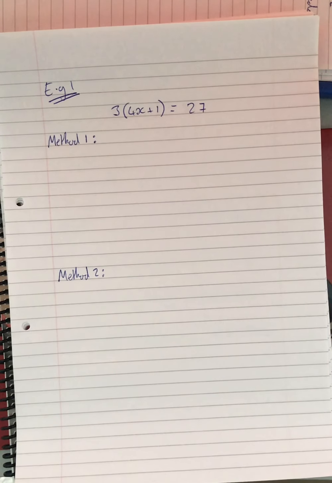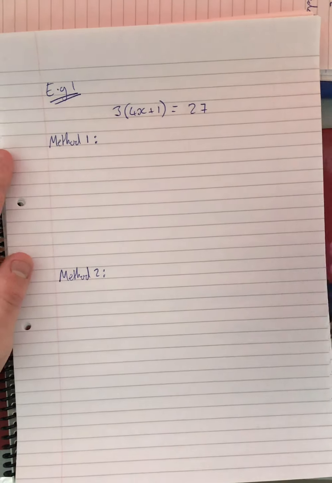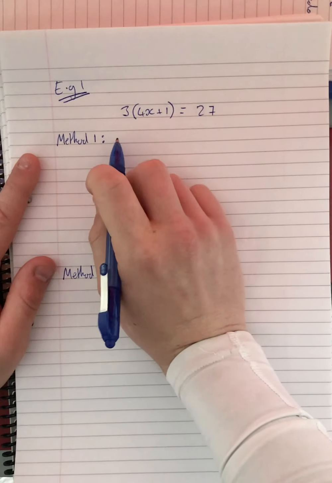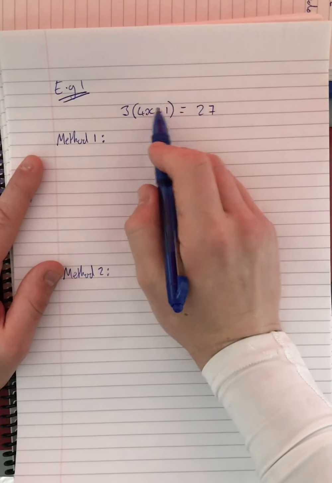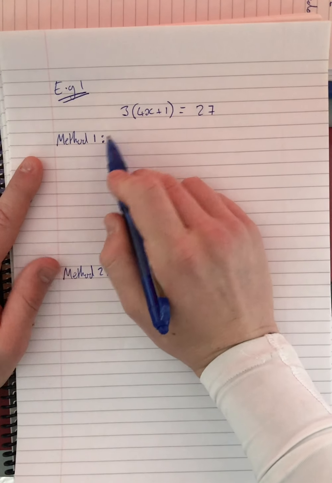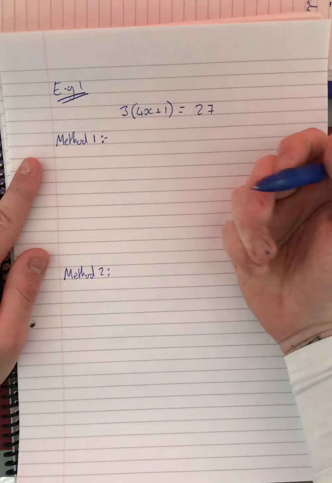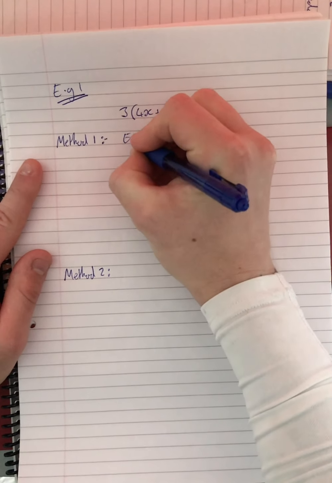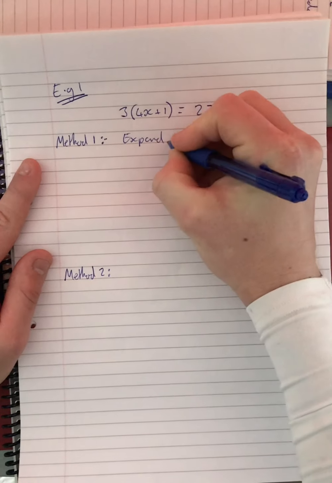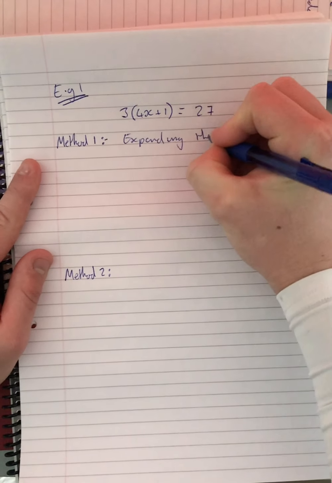So we've got an example here of an equation that includes a bracket. Okay, now the equation that we're given is 3 lots of 4x plus 1 is equal to 27. Okay, so the first thing I'm going to do, you'll see I've written method 1 and method 2. I'm going to show you 2 different ways of solving it. The first method is going to be by expanding the bracket.